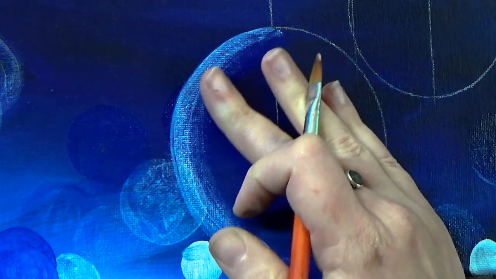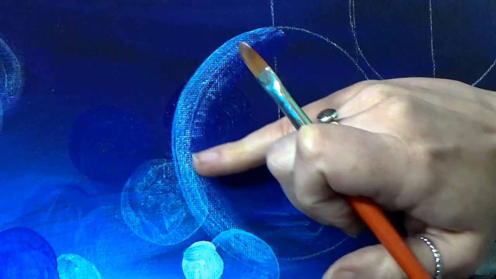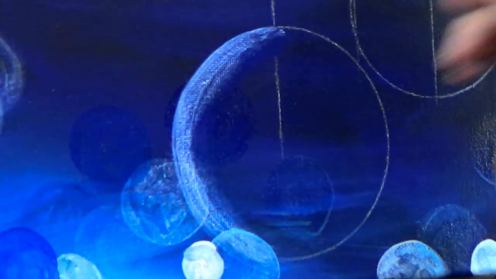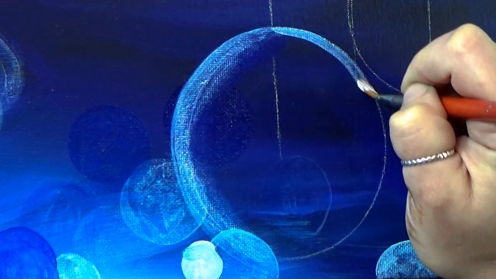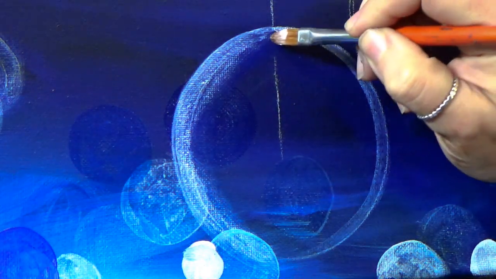You can even wipe it with your finger a little bit to help get rid of any hard edges in there. Same thing on the other side. A little extra water.